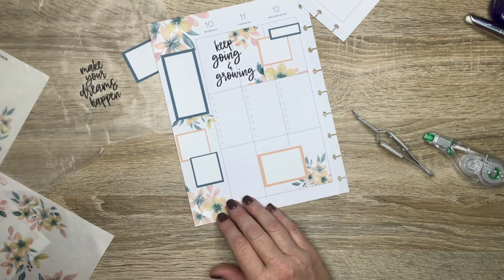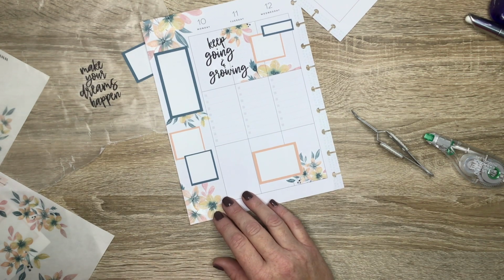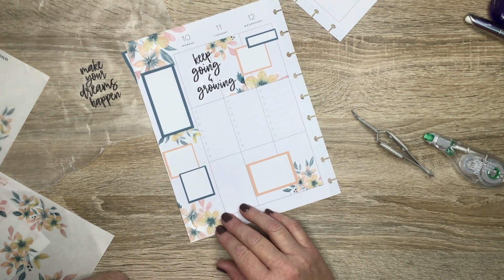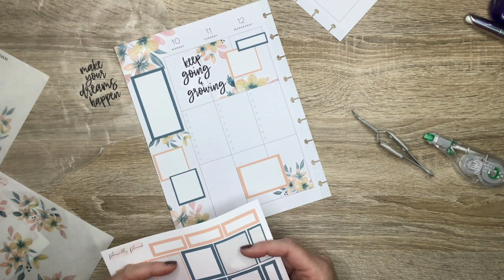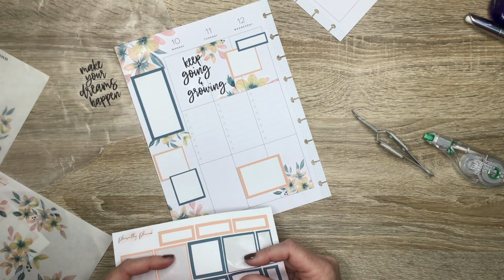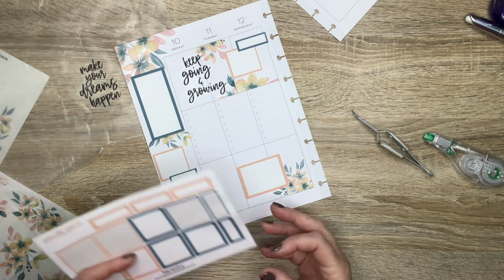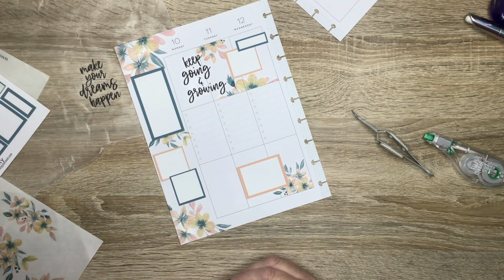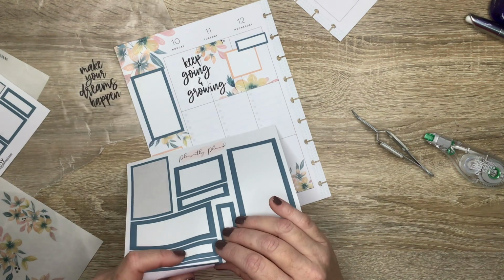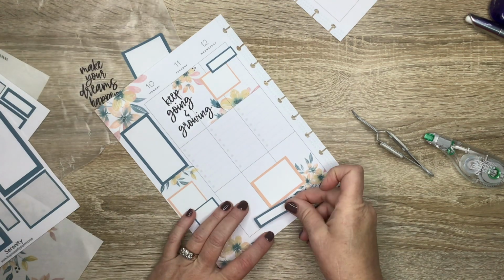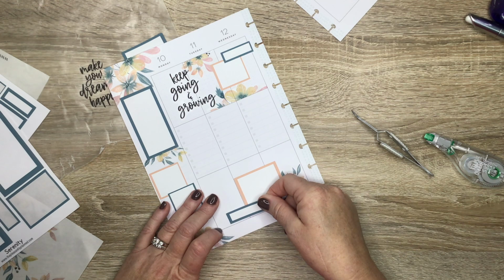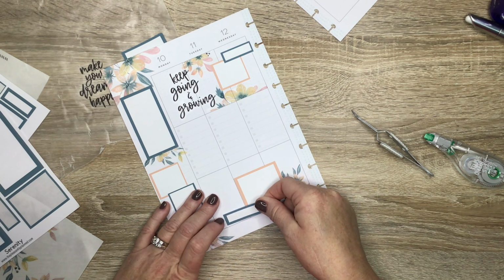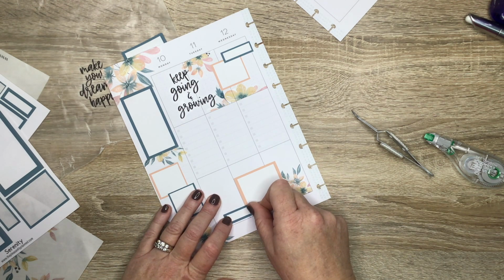Alright, now I kind of layered some boxes in the spread for the current week, so I think I might try to do that again. Just not sure which one I want to use. I think I might use a longer blue. And I think I kind of want to put it down. I don't know, we'll see.